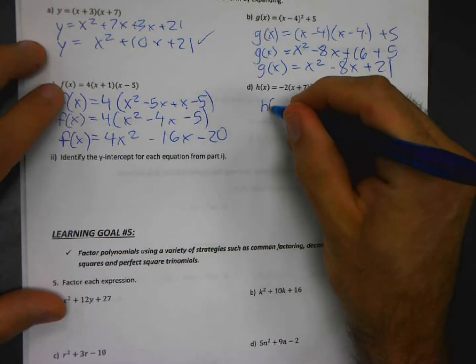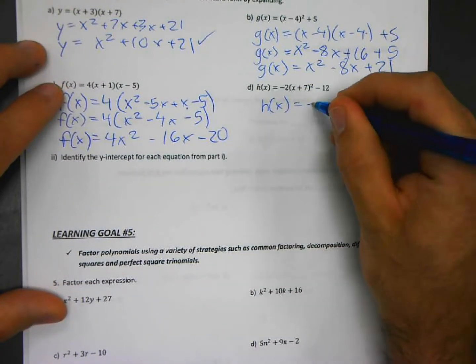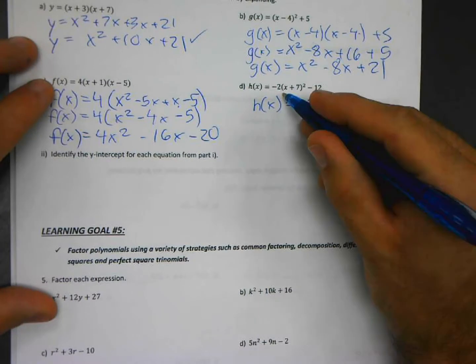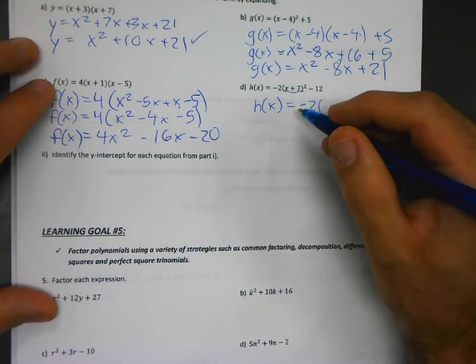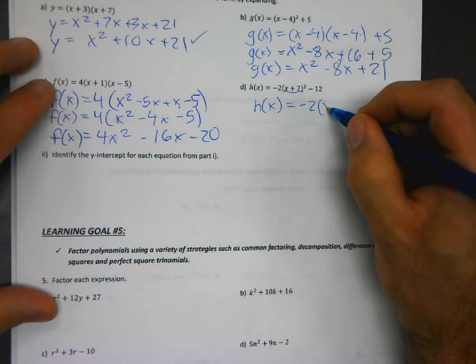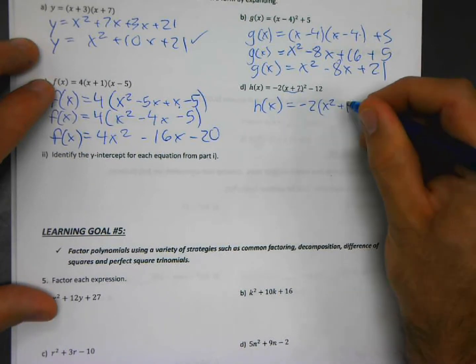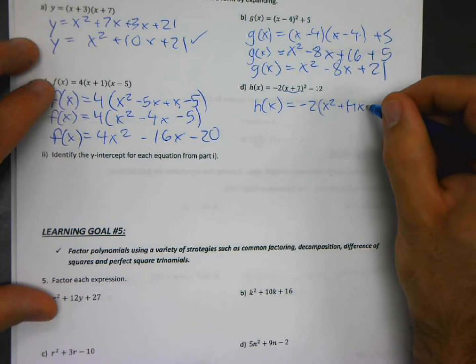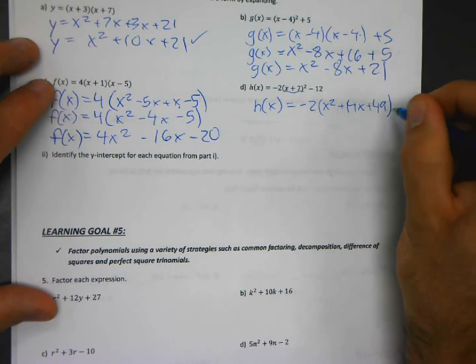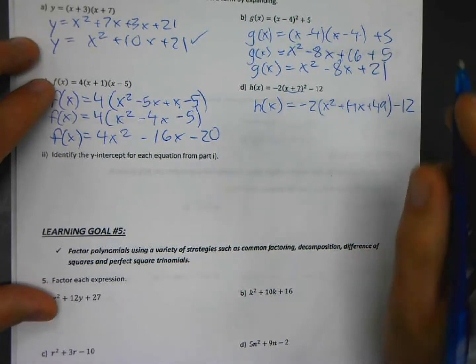Okay, h of x is equal to negative 2. I'm going to expand this just by saying it. So we're going to have x squared plus 7x and 7x is 14x plus 49 minus 12.